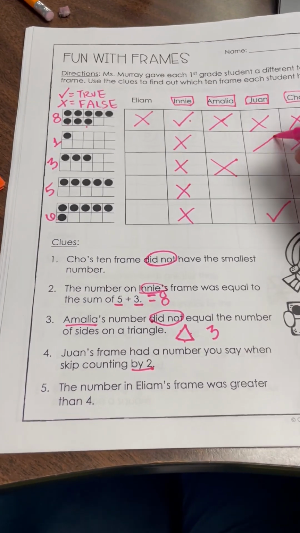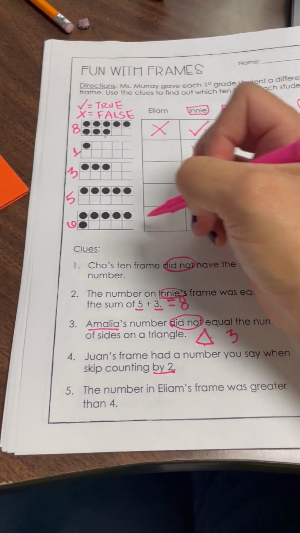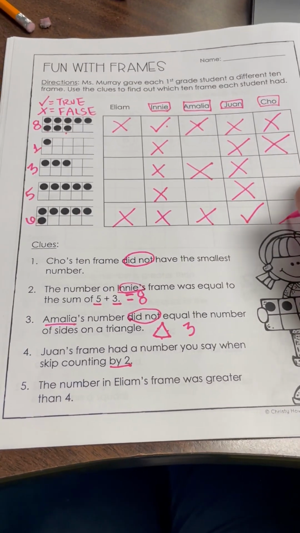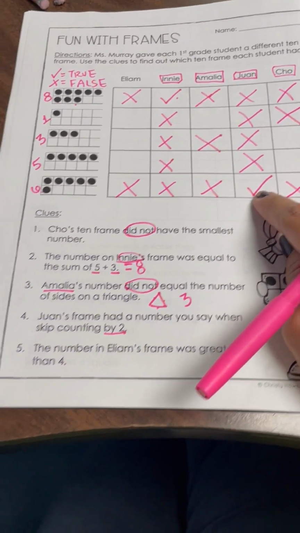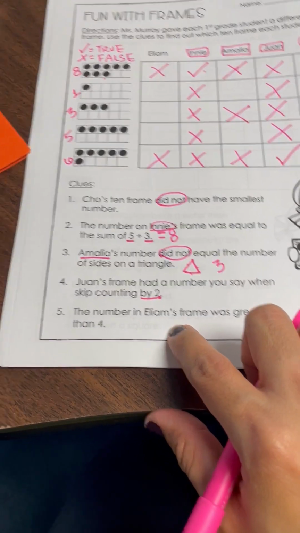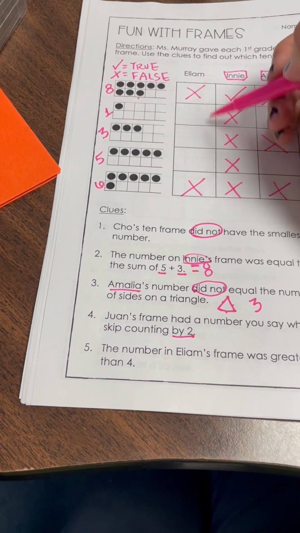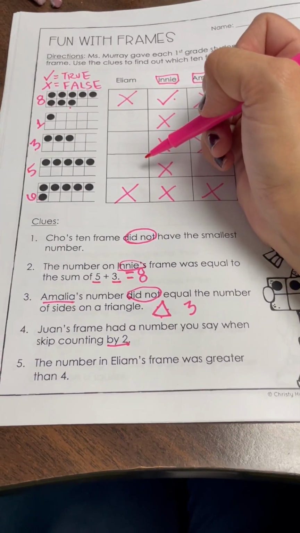That means nobody else can have it. So I can put X's. And I can also put X's across the bottom because nobody else is getting that 10 frame. Only Juan. Okay? All right, and our last clue says the number in Eliam's frame was greater than 4. So in Eliam's frame, his 10 frame has to be greater than 4.